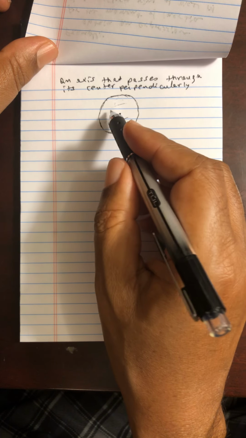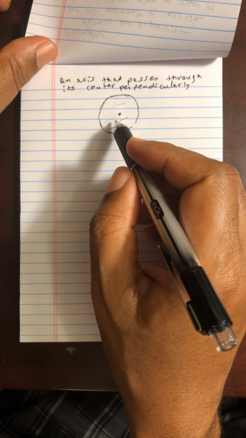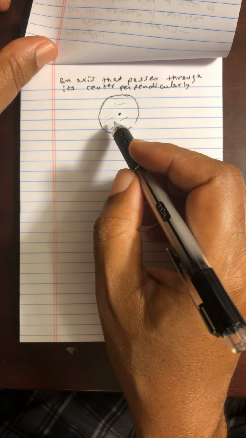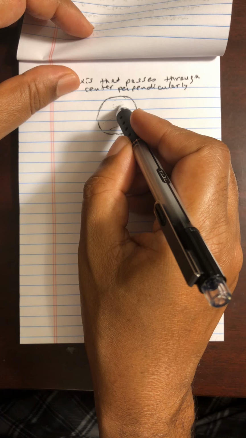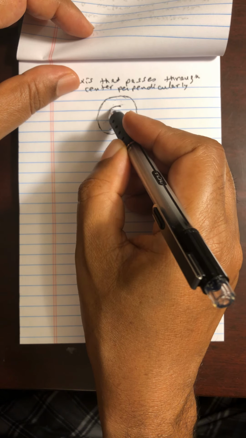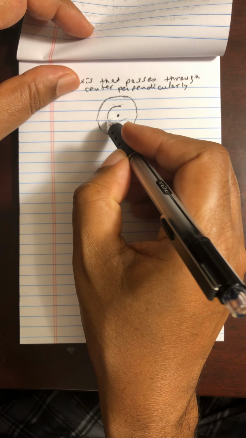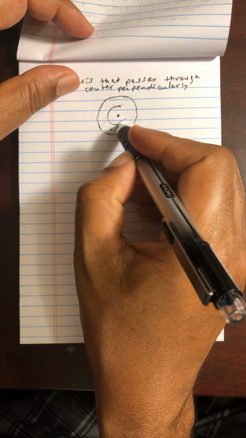So what we can do is, we know how to do the moment of inertia of a ring, right? So we can take our mass element to be a ring. Let's say this ring over here is our representative ring.